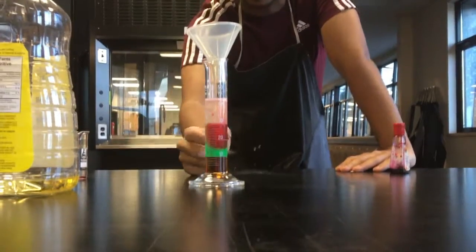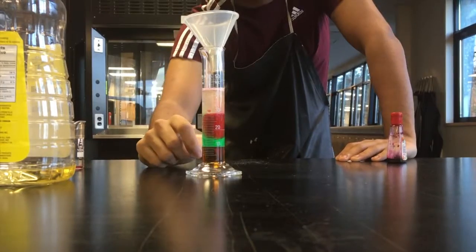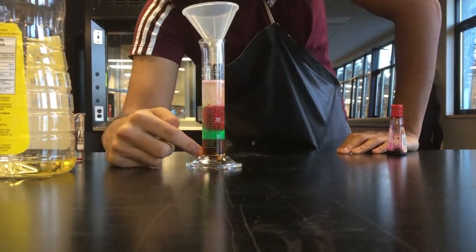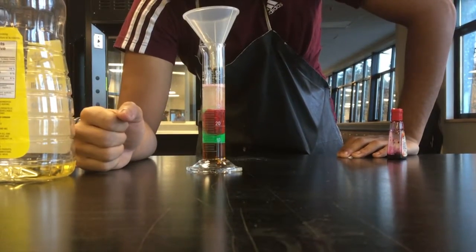As you can see, when we added the water, it went in between the oil and the soap. The most dense liquid was the corn syrup, so that remains at the bottom. Then there's the soap, then there's the water, and then there's the oil.